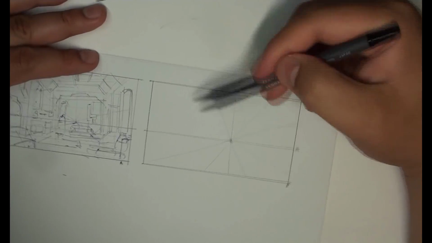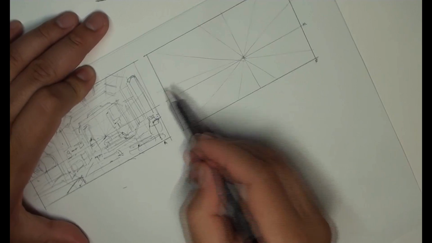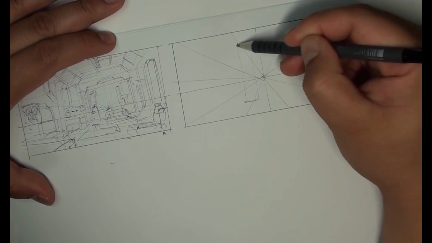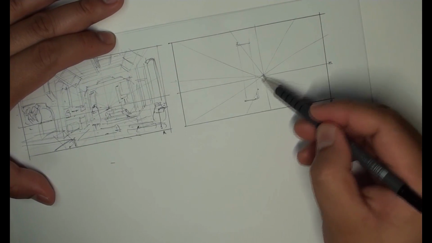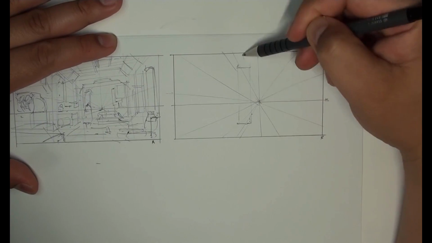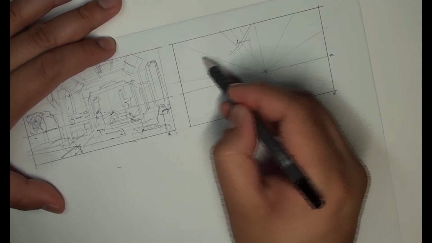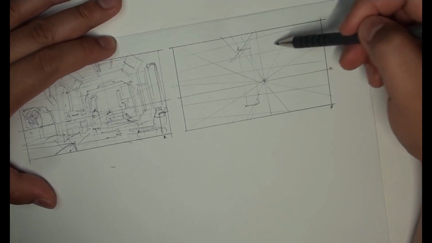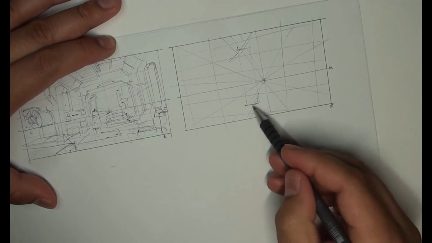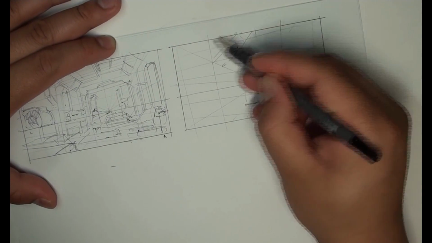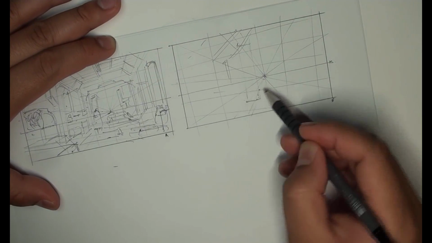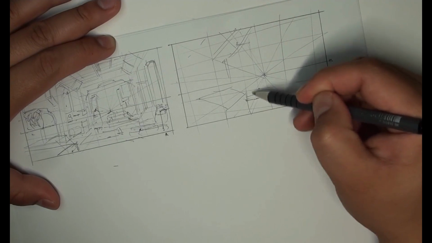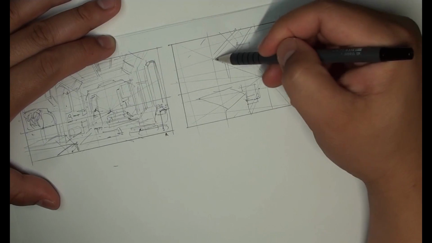Let's just come up with a slightly different concept. Okay? Maybe in this one I can have a pillar or a larger object here. And maybe some sort of awning. Just to make this a little bit more interesting.